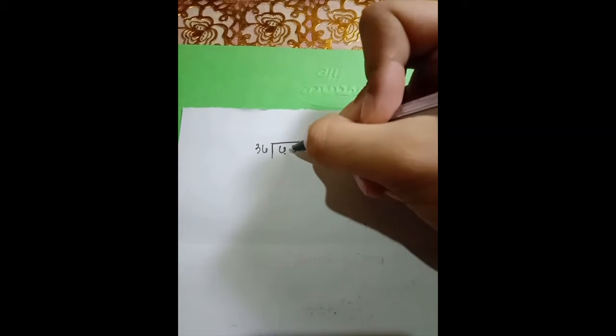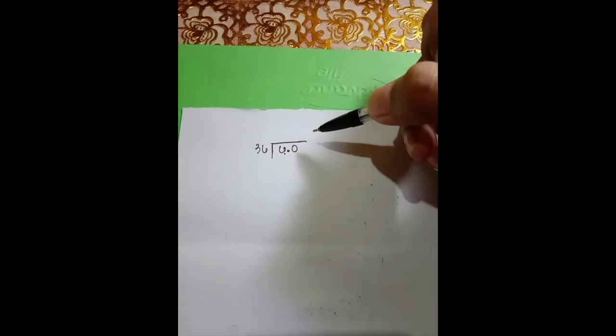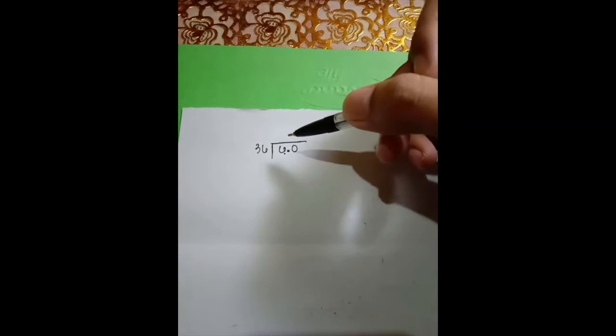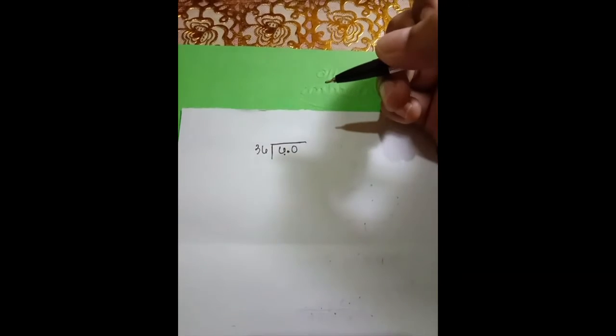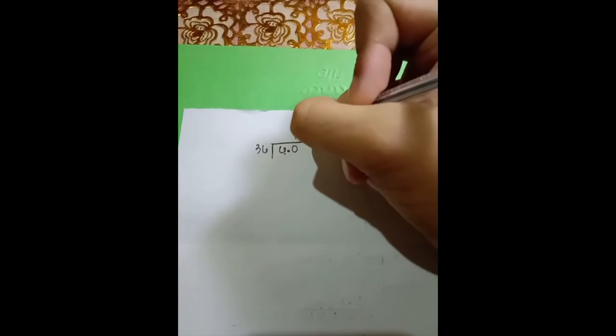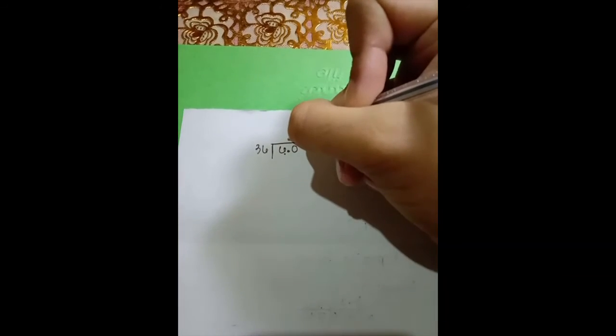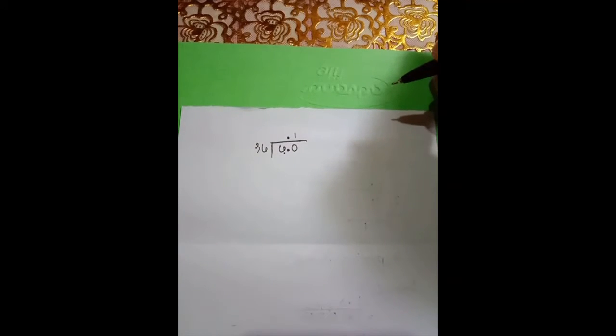And then, of course, don't forget the decimal point. So now we have 60. 60 divided by 36 is equal to 1. So we have 1. And then let's attach the decimal point.